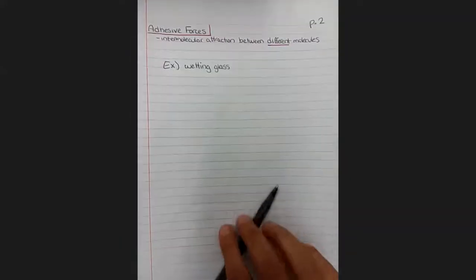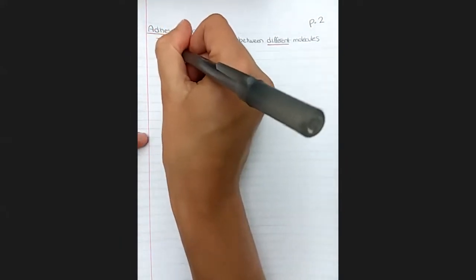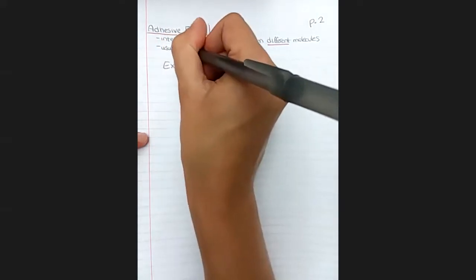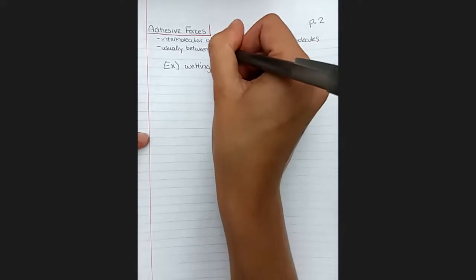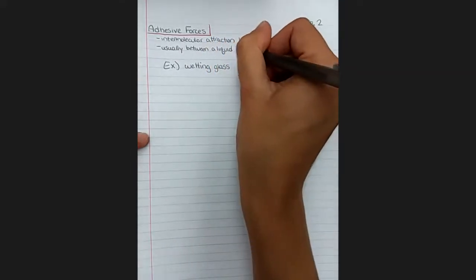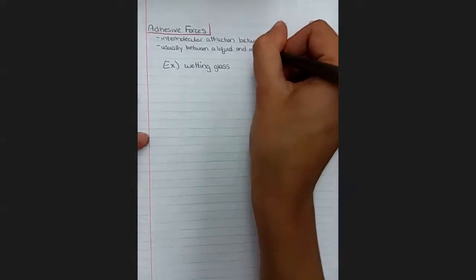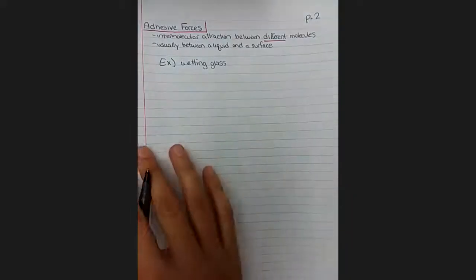Different molecules. Most of the time when we're talking about adhesive forces, we are talking about a liquid and a surface, like glass, or concrete, or your face. We are interested in how well liquids like to interact with a particular surface.